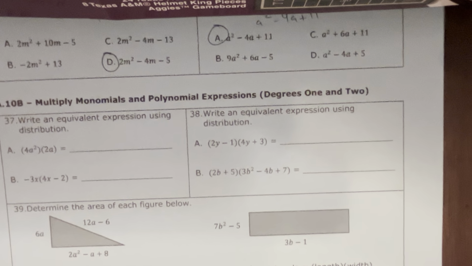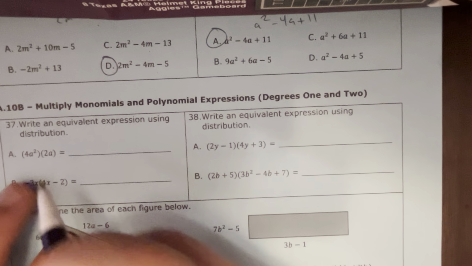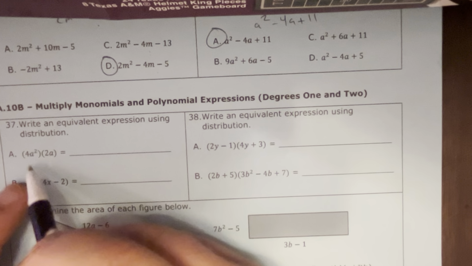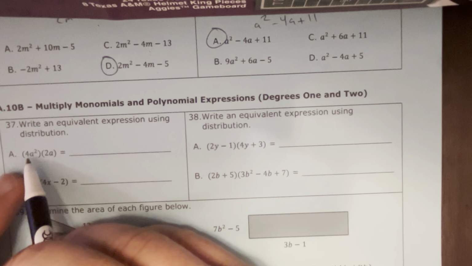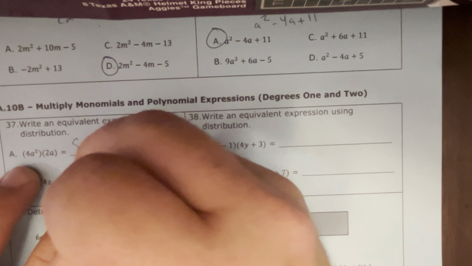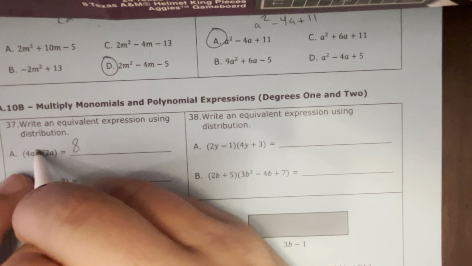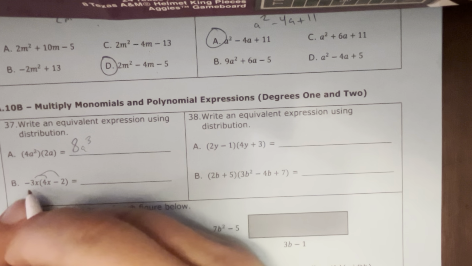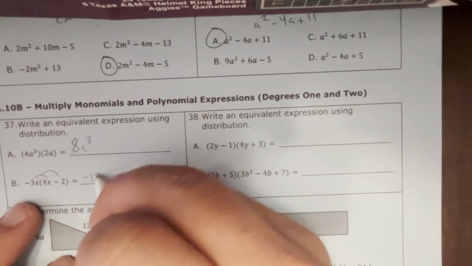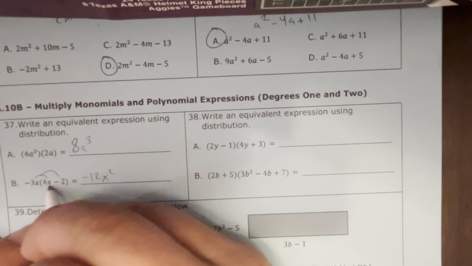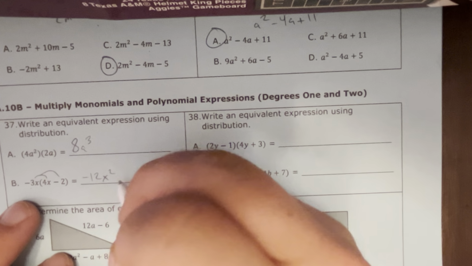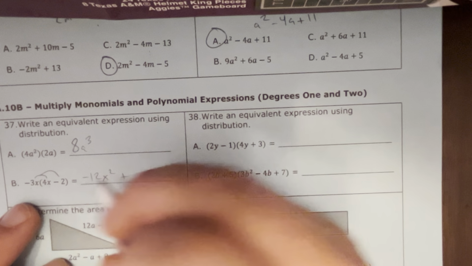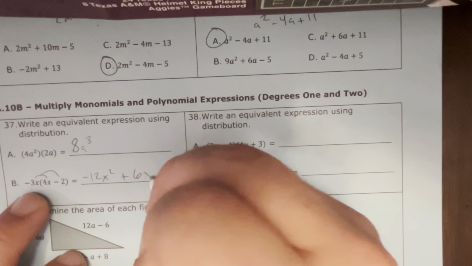37, write an equivalent expression using distribution. And so this is multiplying, with all those rules of exponents. So 4 times 2 is 8. And when you multiply like bases, you add the exponents. There's a total of 3 a's, so a to the third. Right here, we're going to distribute the -3x. That becomes -3 times 4 is -12. And then we have 2 x's, so x squared. And negative times negative is going to be a positive. -3 times -2 is +6. And then we have the x.